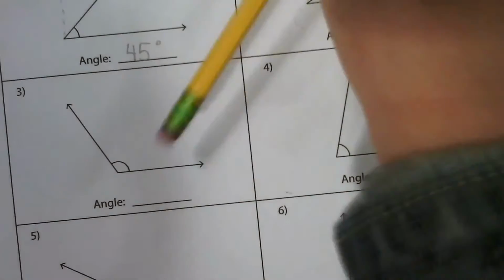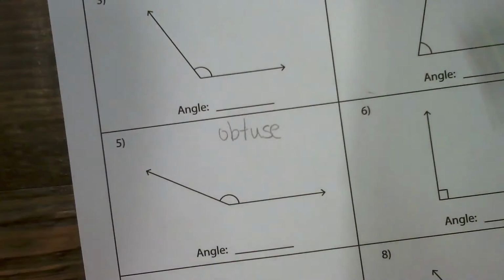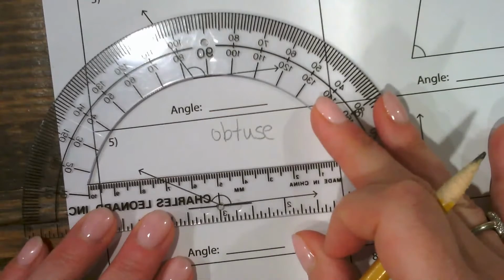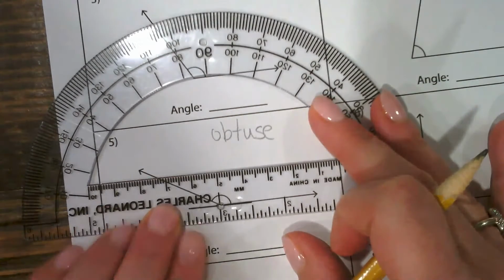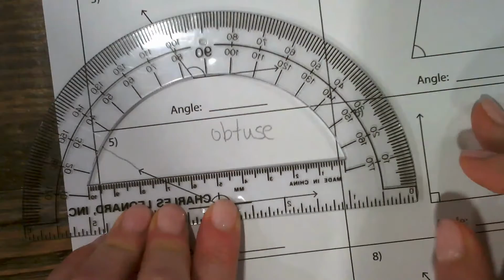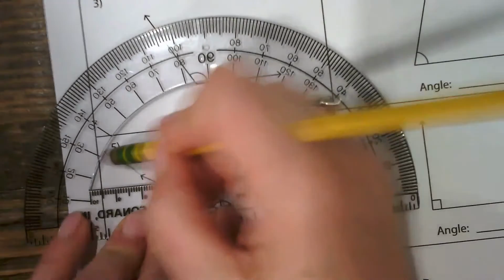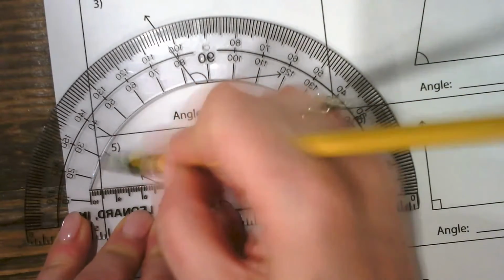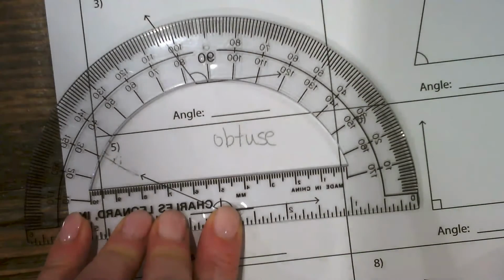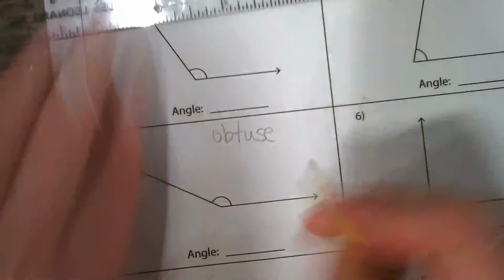Let's do one obtuse. This one is definitely obtuse. Can tell it's bigger than 90 degrees. Going to put my circle right there. Make sure that it's all lined up. Going to carry it all the way up. Now, look, there's two sets of numbers. There's the 150 and there's the 30. Which one do you think I should use if it's an obtuse angle? I can't use the 30 because that would make it an acute angle, and this is not an acute angle. So I'm going to use the 150 degrees.